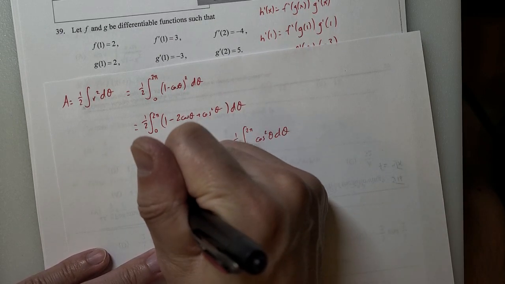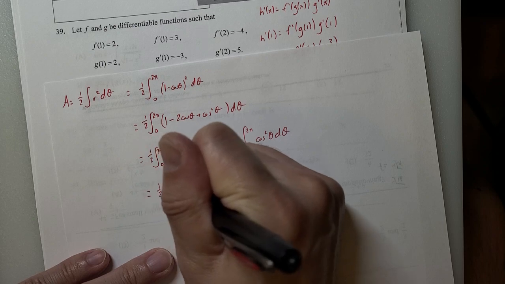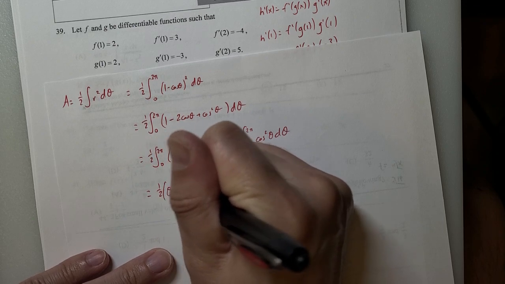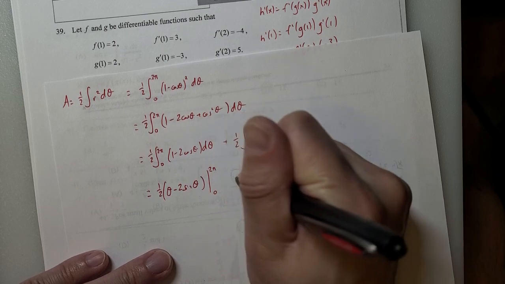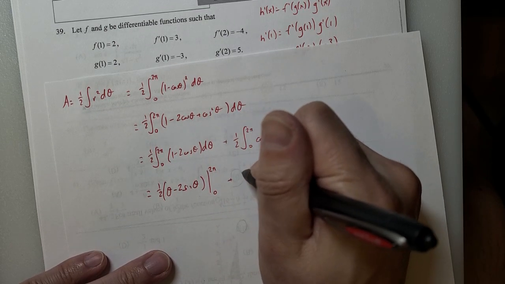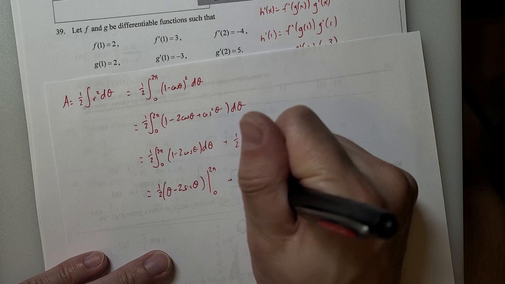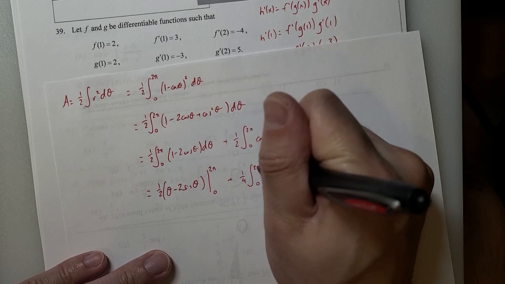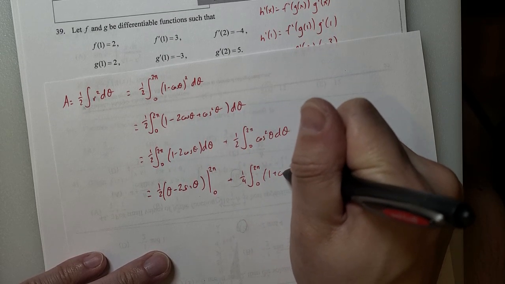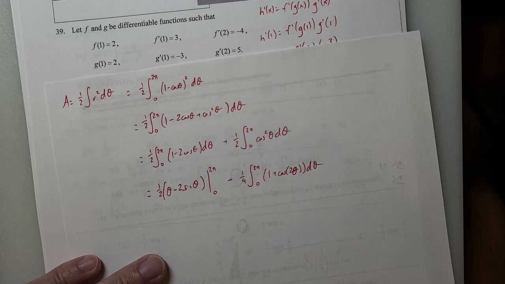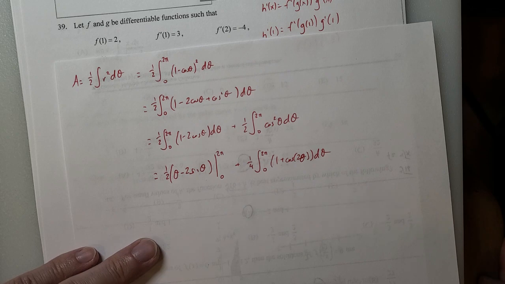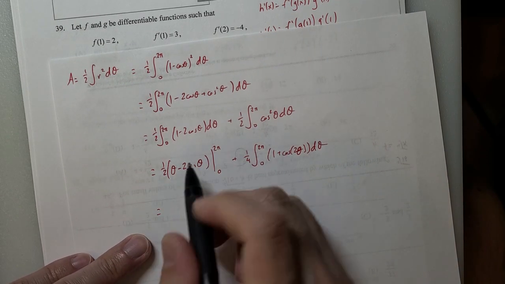That's just half times theta minus 2 sine theta, evaluated from 0 to 2 pi. This portion needs the half angle formula, so it'll be 1/4 integral from 0 to 2 pi of 1 plus cosine of 2 theta d theta. Okay, let's finish this side first.